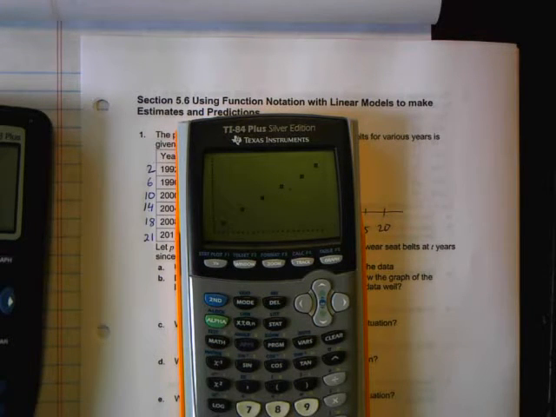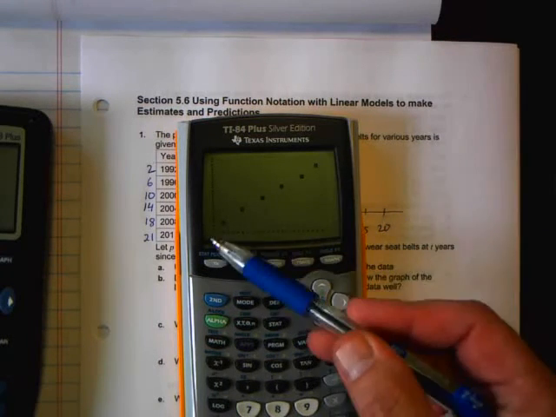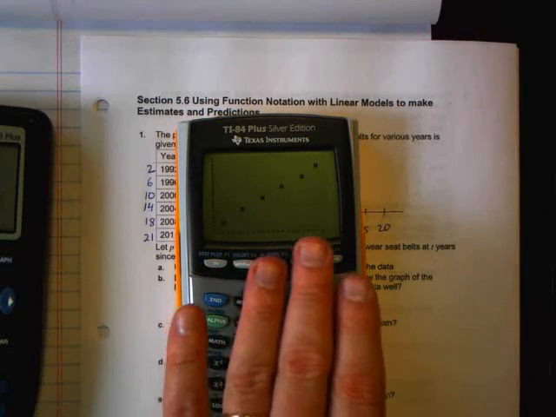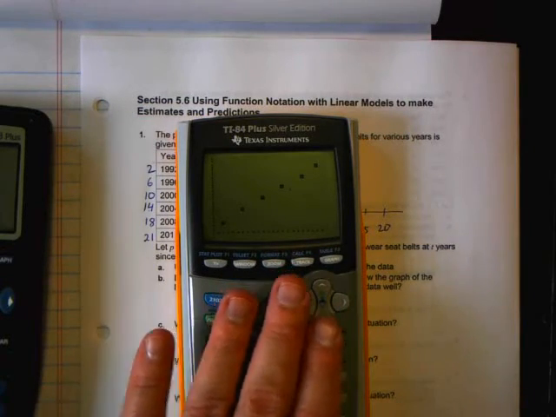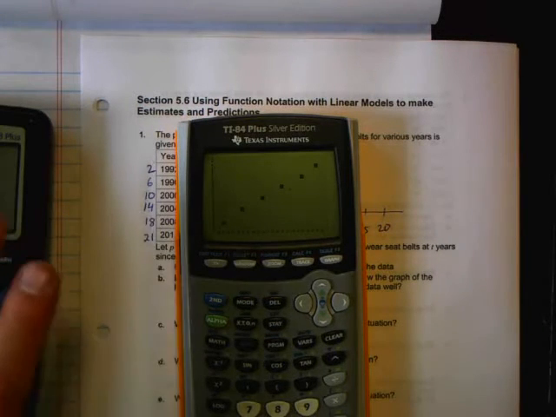All right, now, there's a technique on the calculator for finding the line that comes closest to hitting all of the points. The technique is called a regression. To get the regression, this is where the calculators get different. So I'm going to do it first on my TI-84, which has a newer operating system, and then I'll do it on my TI-83 for those of you who have older calculators, because it will look slightly different.